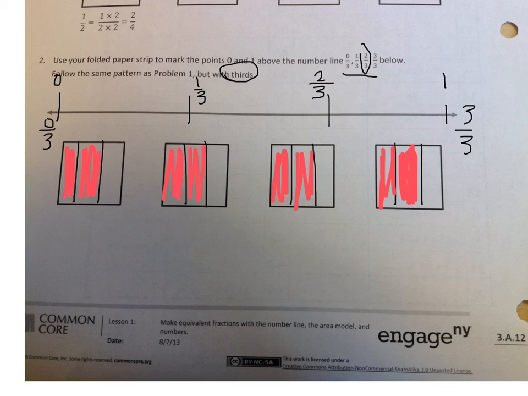So what we're going to do now is cut our first model in half. And you can make yours a little bit more even than I've made mine. We still have 2/3 covered, but now instead of having 3 parts in our whole, we have 6 parts in our whole. That's going to be our denominator.